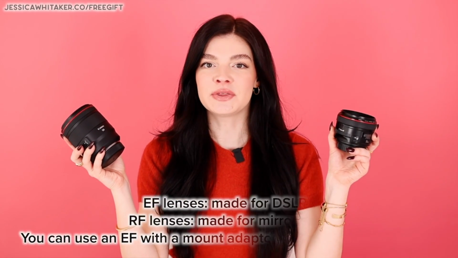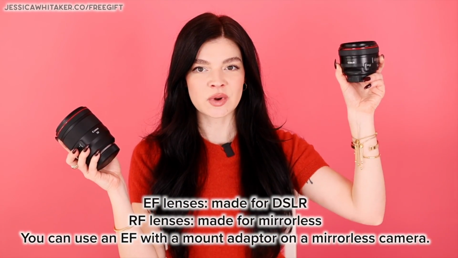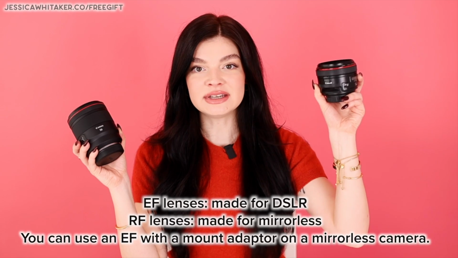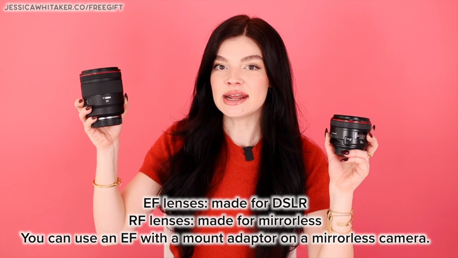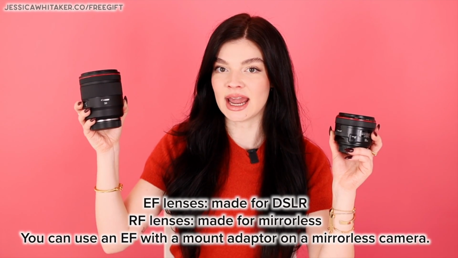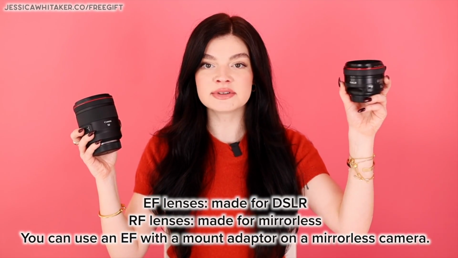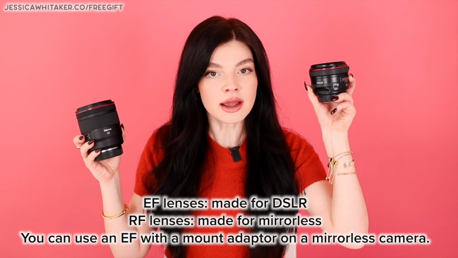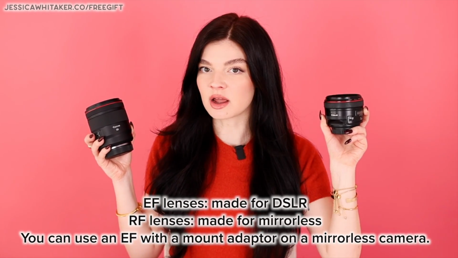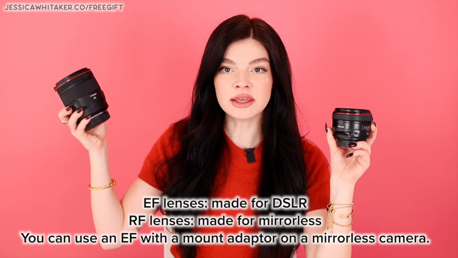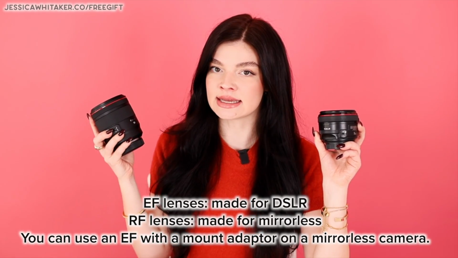Let's quickly go over the basics. EF lenses, which is what I'm holding here, are created for the DSLR cameras, and the RF lenses are created to be used with the mirrorless cameras. However, you can use the EF lens on a mirrorless camera if you have an adapter, which I'll talk about in a moment. You cannot use RF lenses on a DSLR camera.